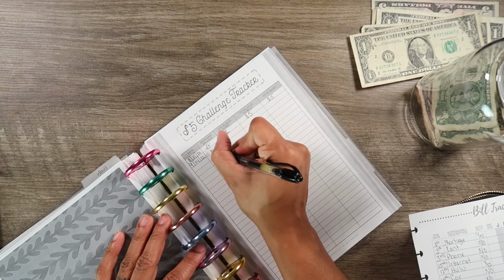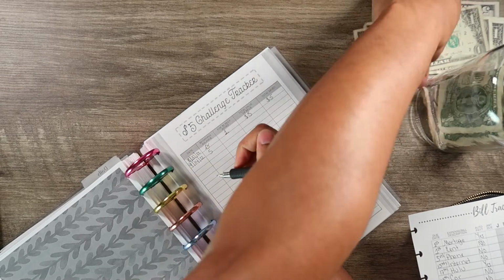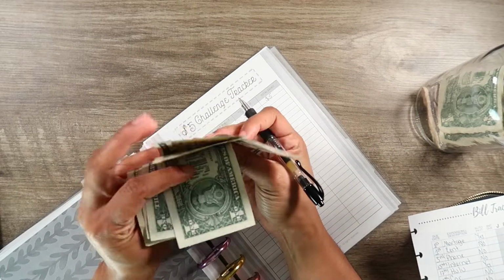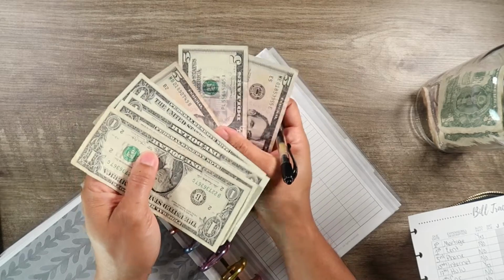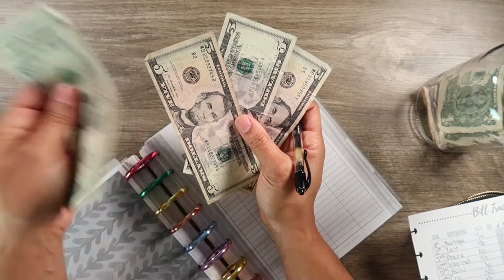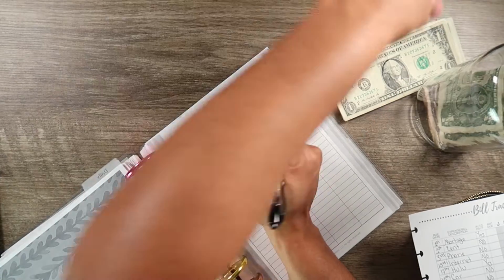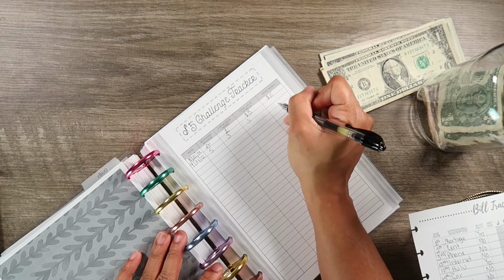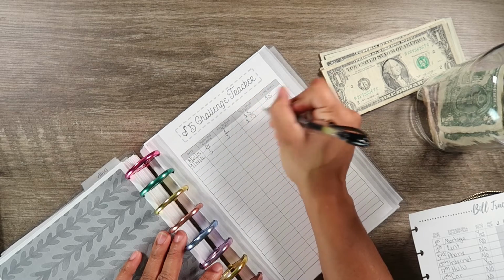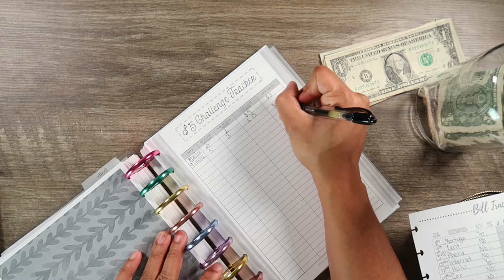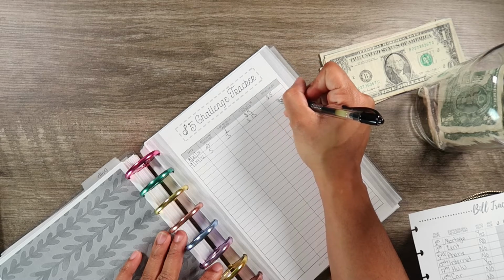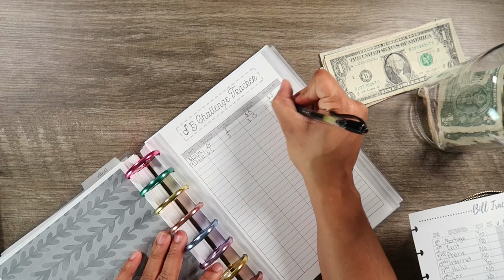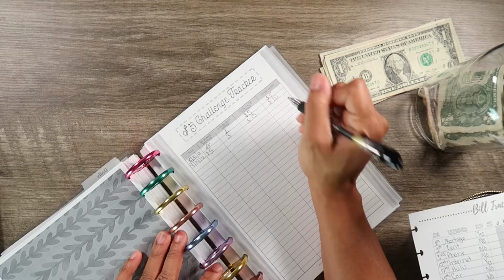My beginning balance is $5. As far as $5 bills, I'm putting in 3 $5 bills, which is $15. Number of 5s, 3, 15, and then total saved is $20. Cool.